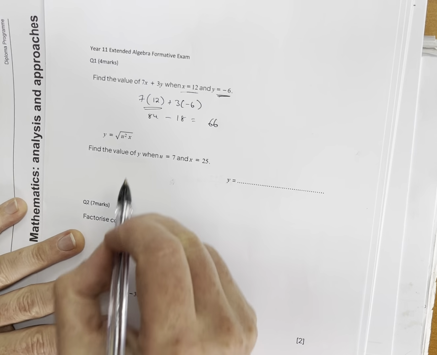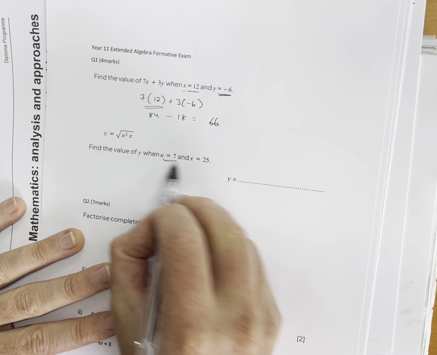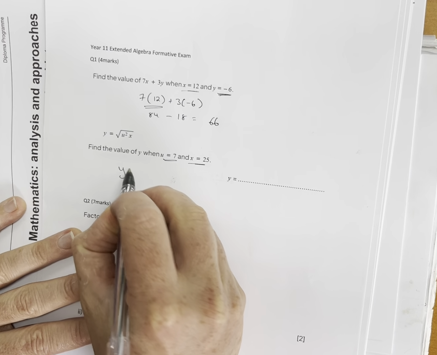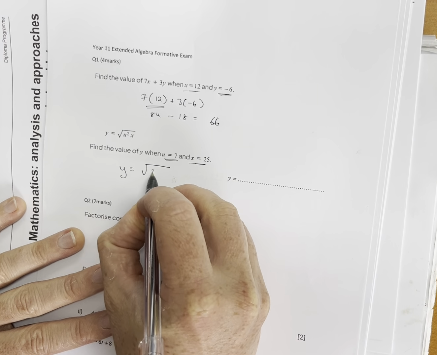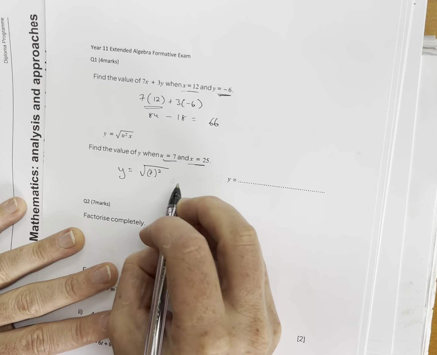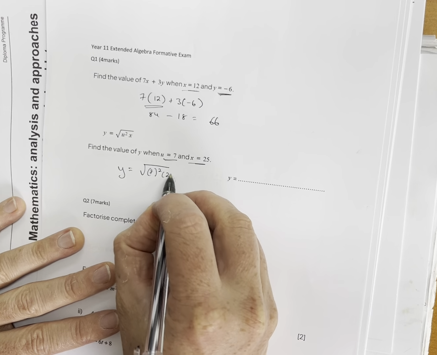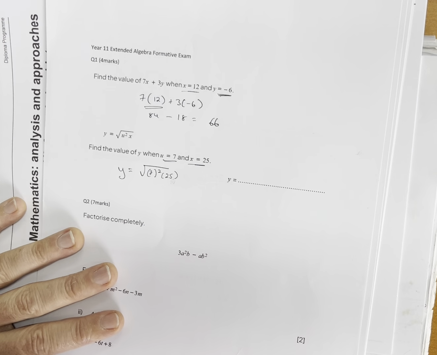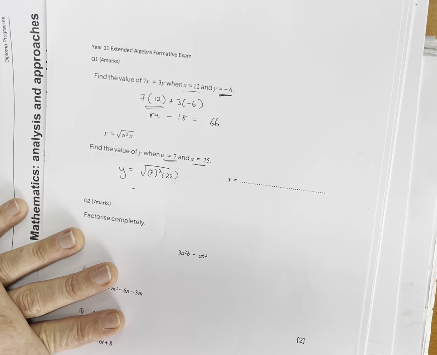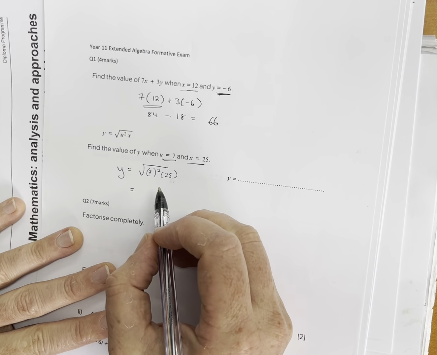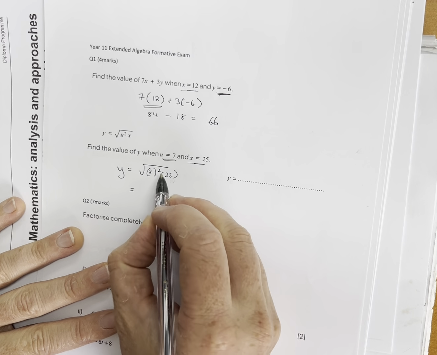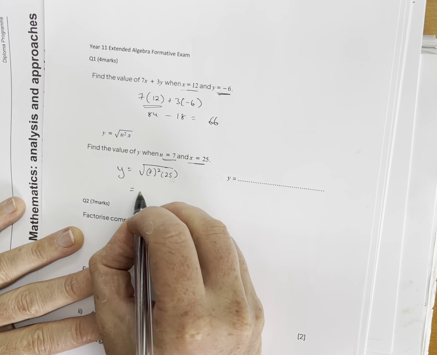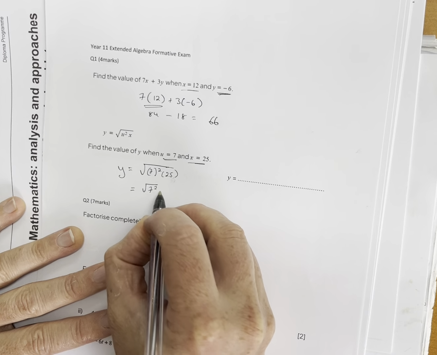Second one then, find the value of, so you sub into a formula again here, a little bit more difficult with a square root. So it's 7 squared, times 25. Now, is this possible to do without the calculator? Yes, it definitely is. It's a surd, so I can do this if I want.